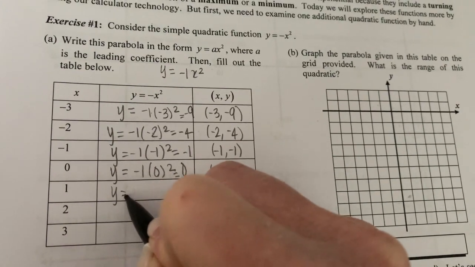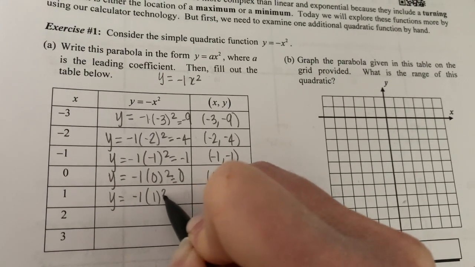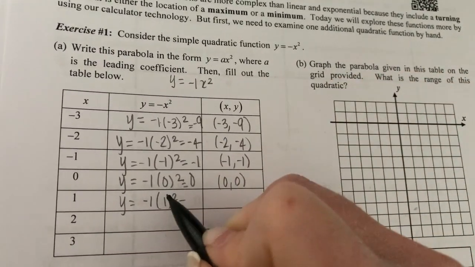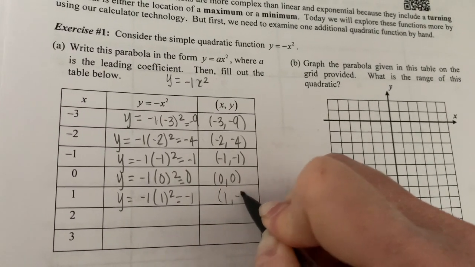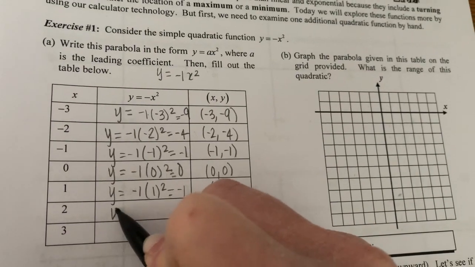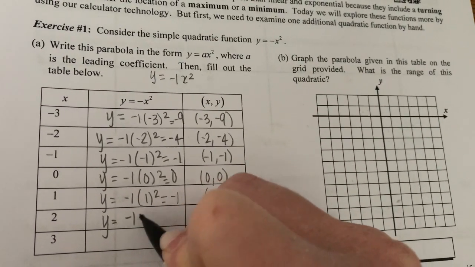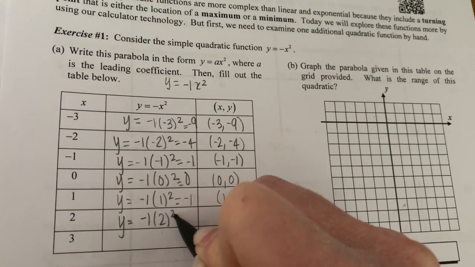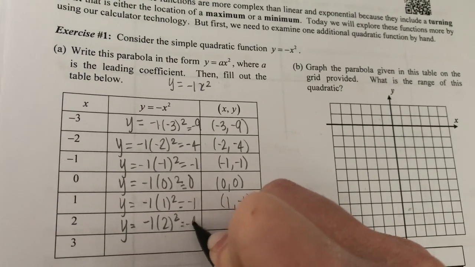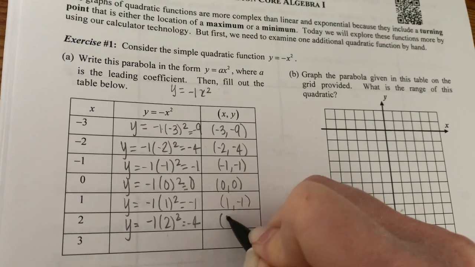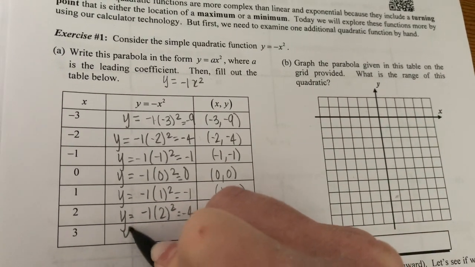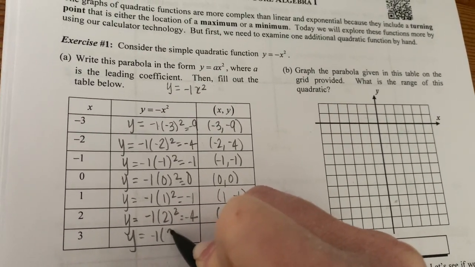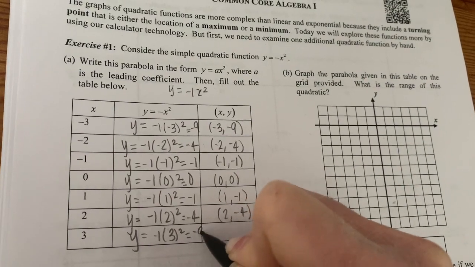When we plug in 1, negative 1 times 1 squared, we're going to be getting the same answers. 1 times negative 1 is negative 1, so this point is 1, negative 1. When we plug in 2, same thing. This is 4 times negative 1, so that's negative 4. So this would be 2 comma negative 4. And finally, we have negative 1 times 3 squared, which gives us negative 9.